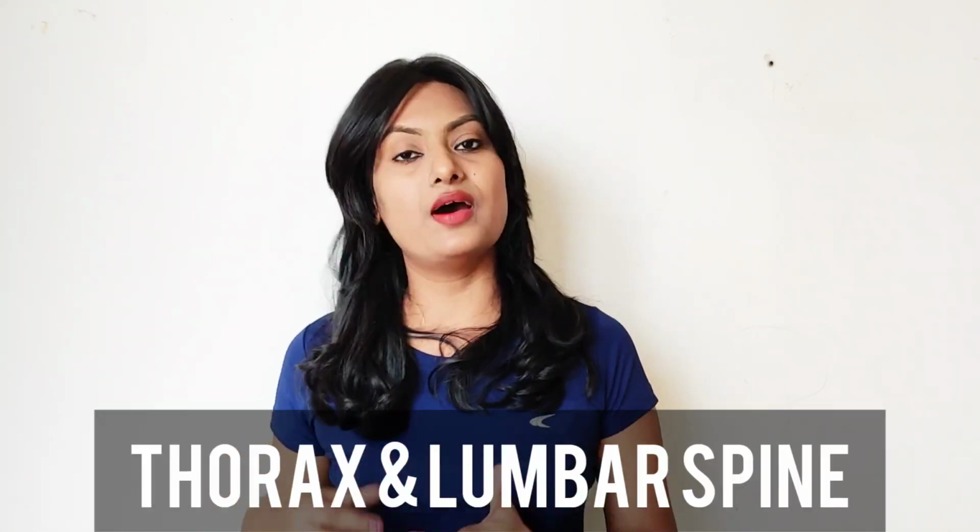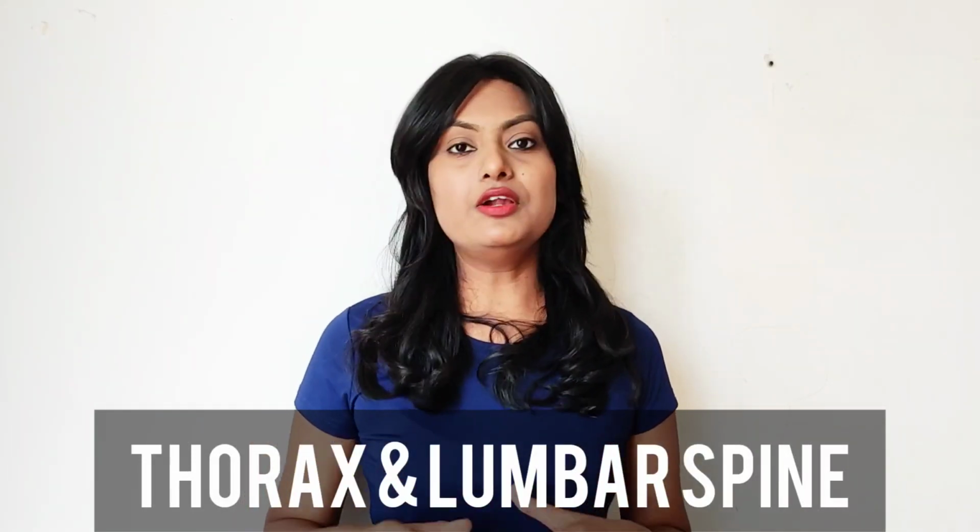Next structure we are going to focus on in our flexibility program is the thoracic spine as well as the lumbar spine. So we are going to work on the rotational capacity of the spine, and thus we are going to elongate the paraspinal muscles around the vertebral column. The stretch we are going to give to our athlete is known as the thread and needle stretch.